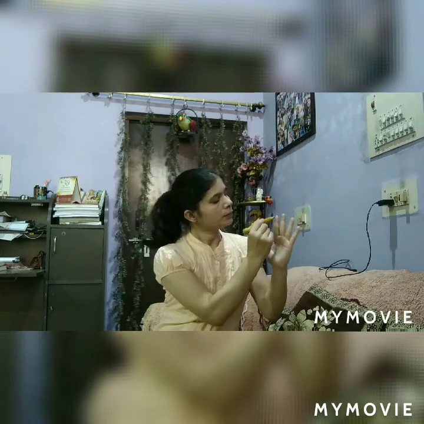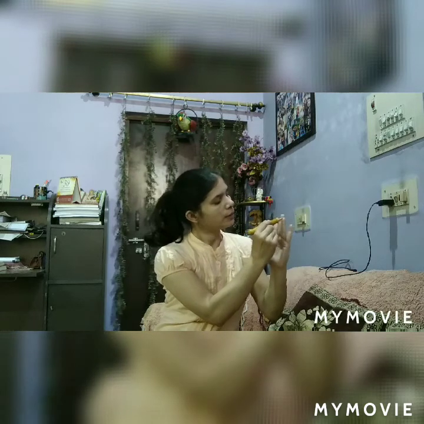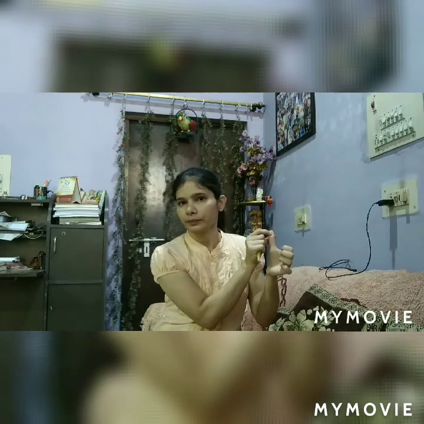At the tips of the fingers, these points represent the sinus points, and in the thumb, this point represents the brain point.